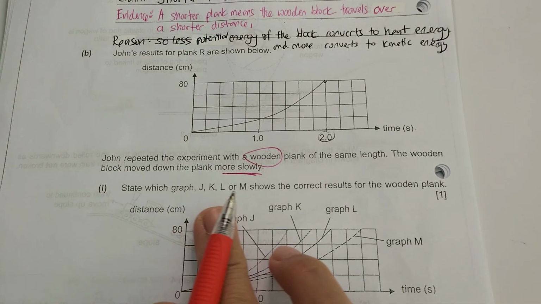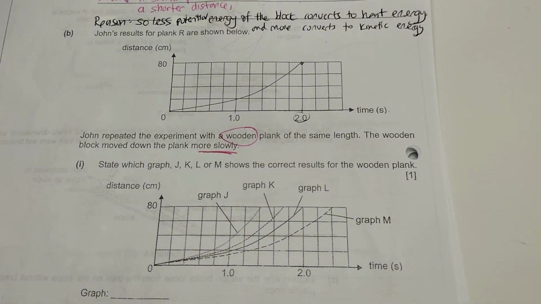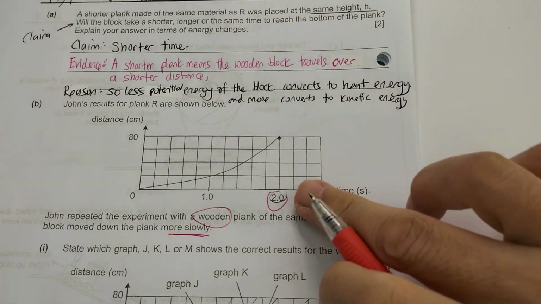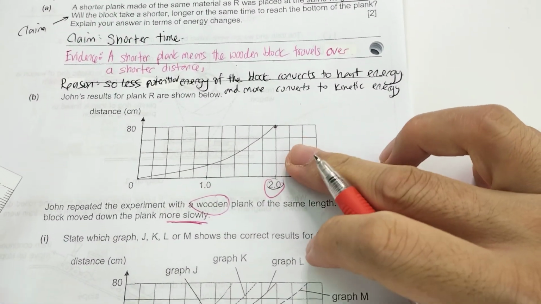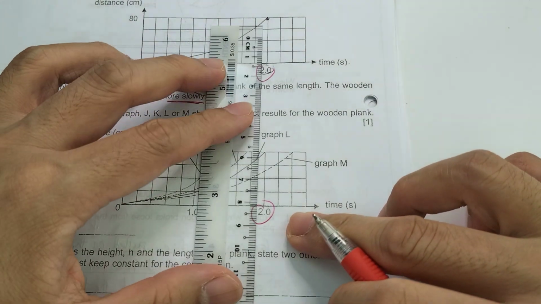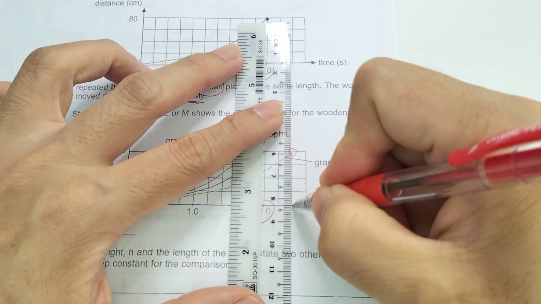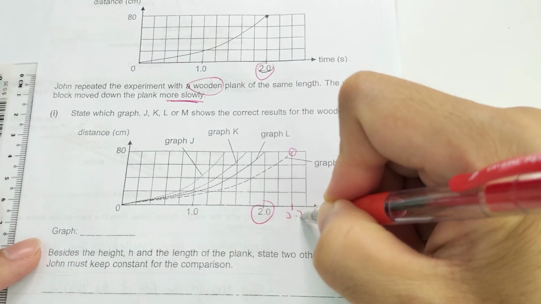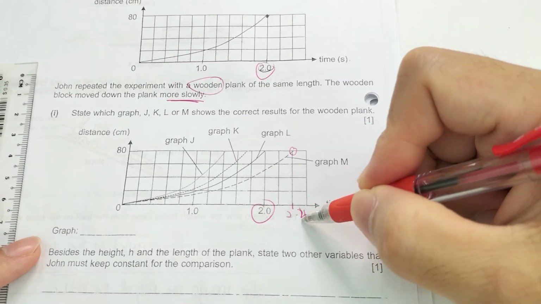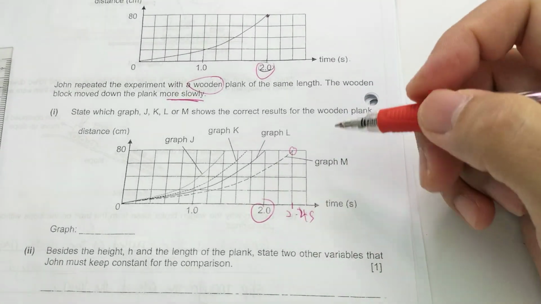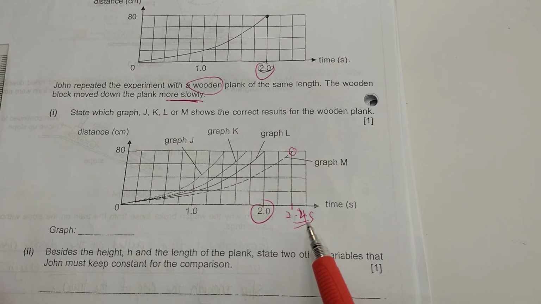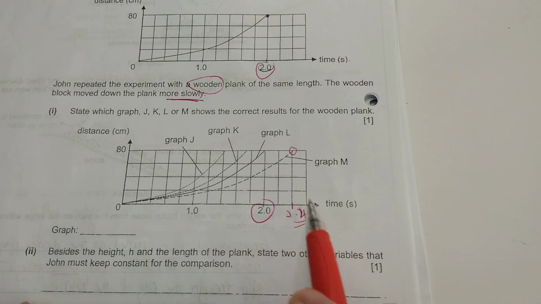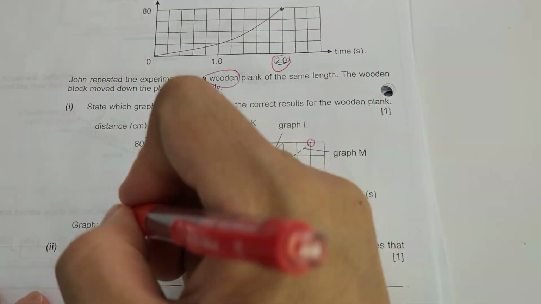So state which graph shows the correct result. More time. Here is at 2 seconds. Remember, at 2 seconds it reaches 80 cm on the plastic surface, plank R. So if it's more, it must be here. So this is maybe 2.4 seconds, much longer than before. My decimal is probably wrong, pardon me. So this is like 2 point something seconds. 2, 4, 6, 8, yeah, correct. Now, so it will be graph M.